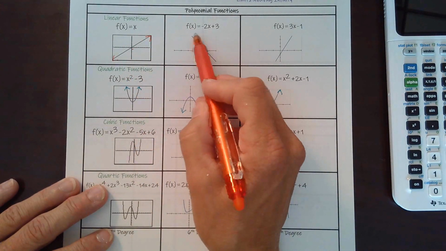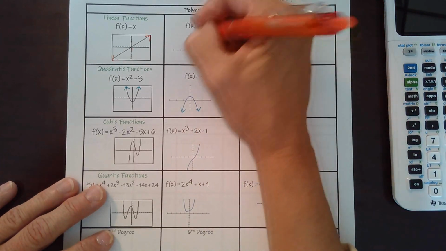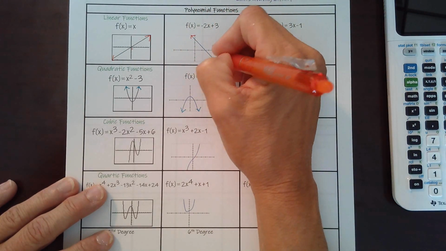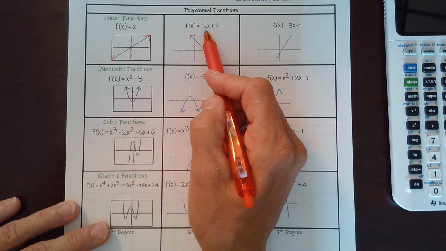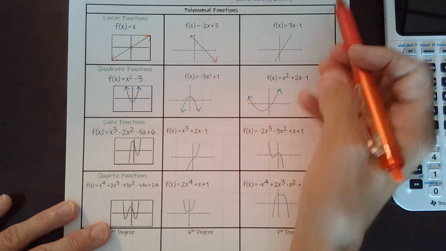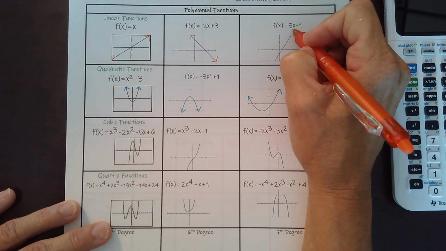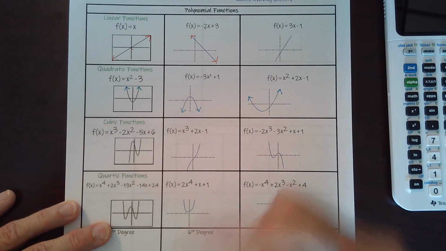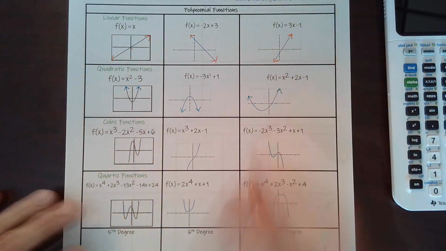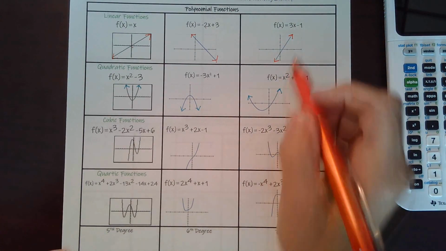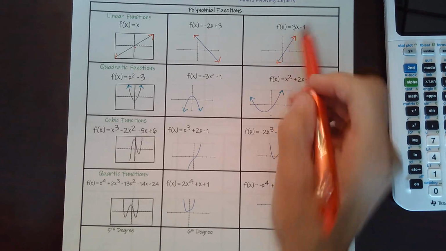This particular function is another linear function. The graph falls, and that's because the leading coefficient, or slope, is negative. And we have another, f of x equals 3x minus 1, where we have another graph of a line that is rising. And that has to do with the fact that the slope is positive.